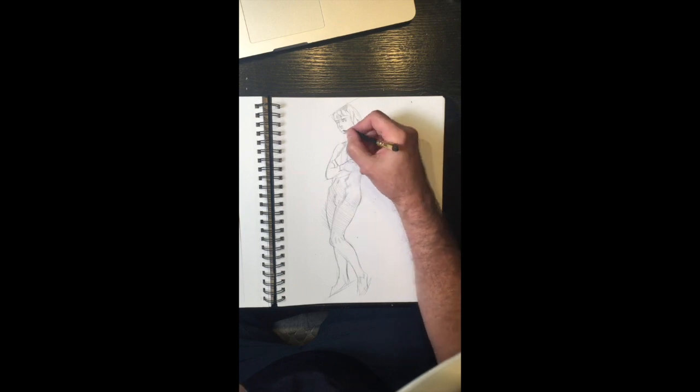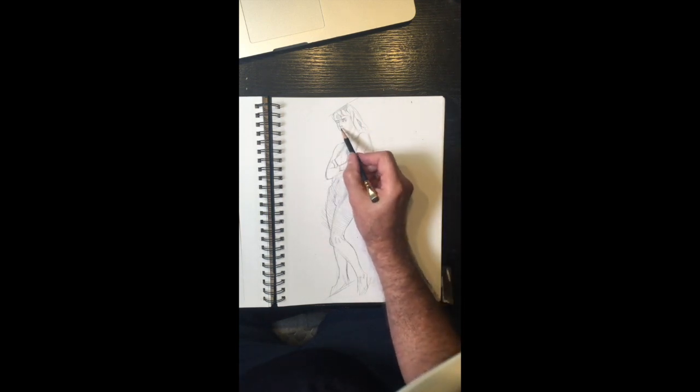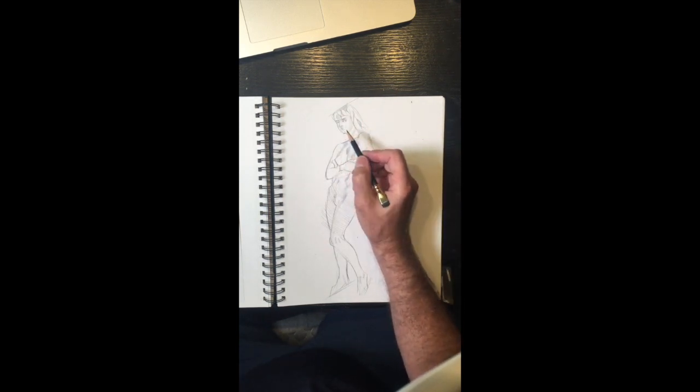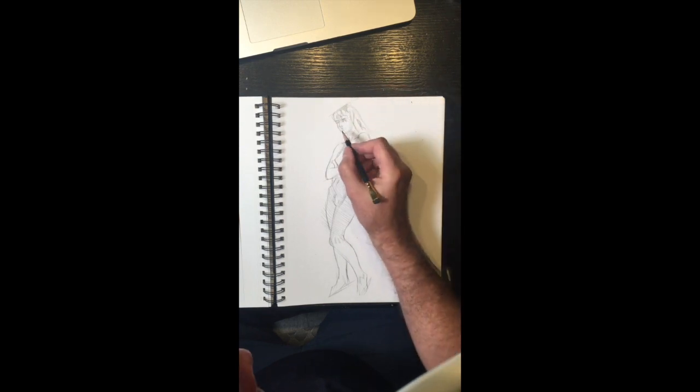Lips, nose. Lips are three parts, right? You have the two wings of the lips, and then the center part, and then on the bottom lip you have three parts also. And you can study all the features in there and their components, and it'll help you when you draw from life.